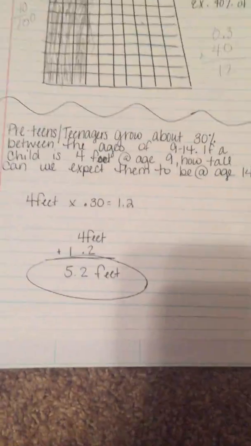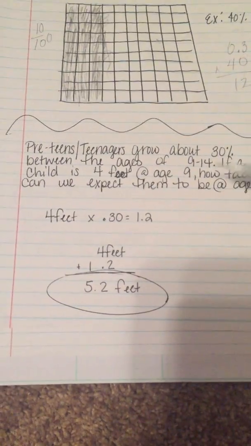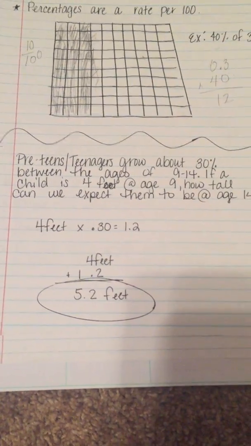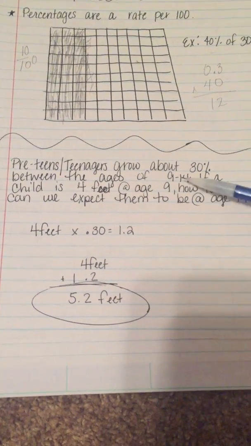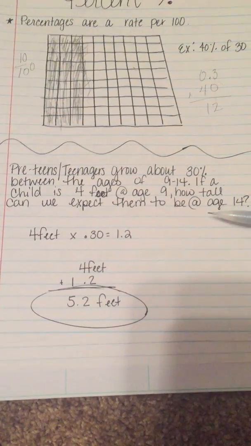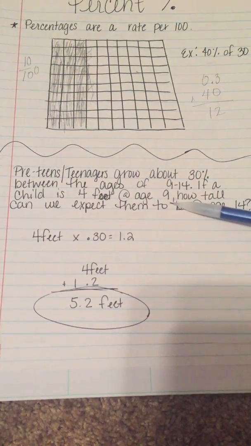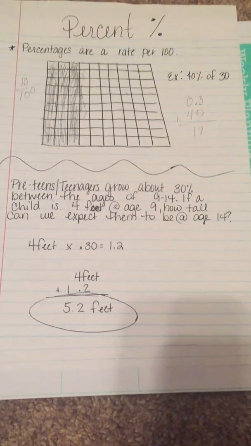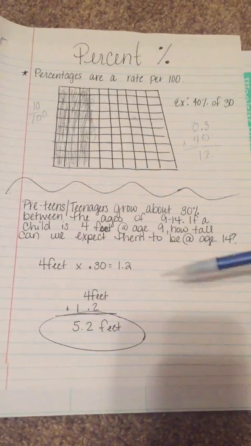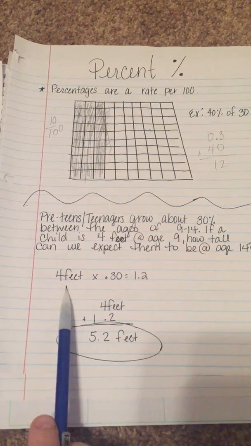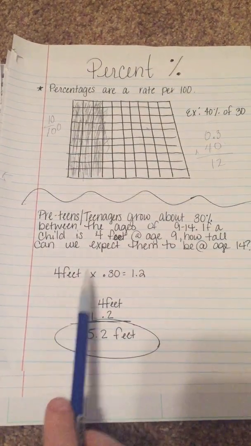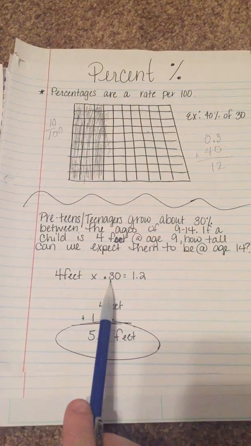So let's go ahead and just look at some examples so you can get a little bit better understanding, and I'm making a little more sense. So preteens, teenagers grow about 30%. They get about 30% of their height between the ages of 9 and 14. If a child is 4 feet tall at age 9, how tall can we expect them to be at age 14? So this right here is what we'll do. We'll say, okay, we got 4 feet. And you are going to take your calculator and multiply it by 0.30.